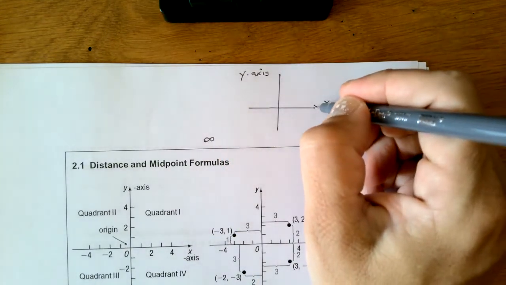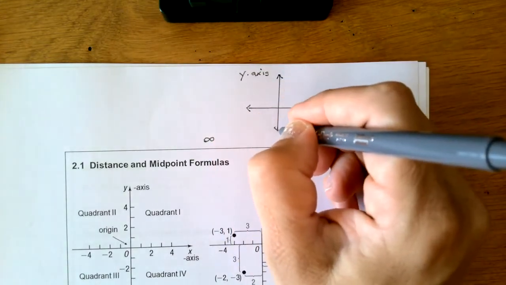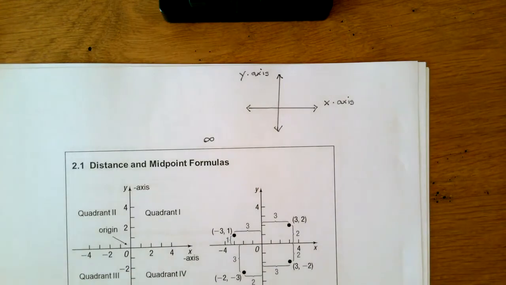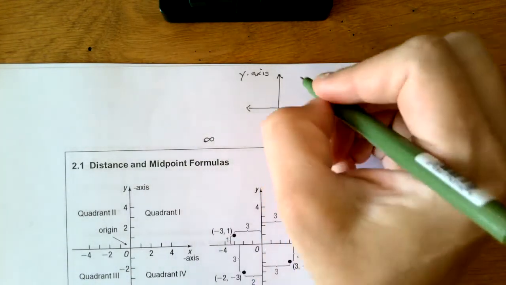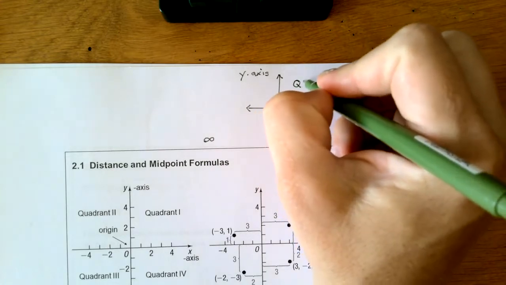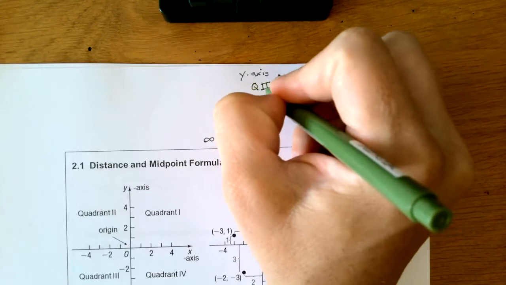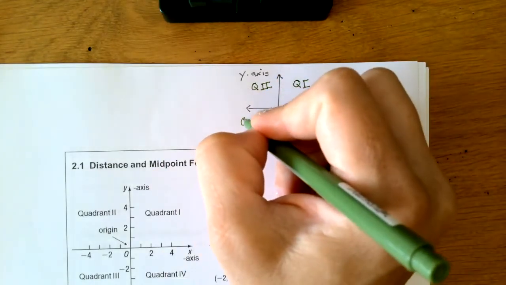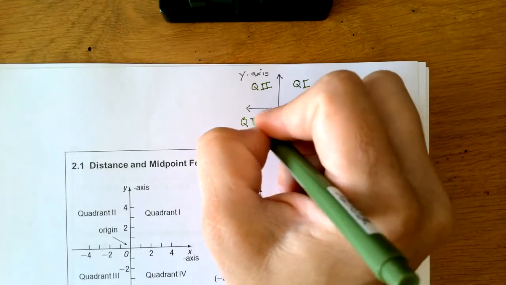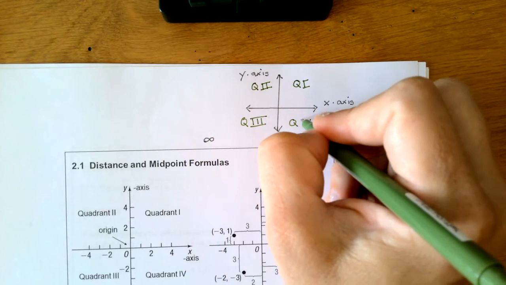And we draw arrows at the end to show that these number lines also go on forever. The number lines will divide the Cartesian plane into four quadrants. You can just say Q1, they often use Roman numerals for the quadrants. Q1, Q2, Q3, and Q4.